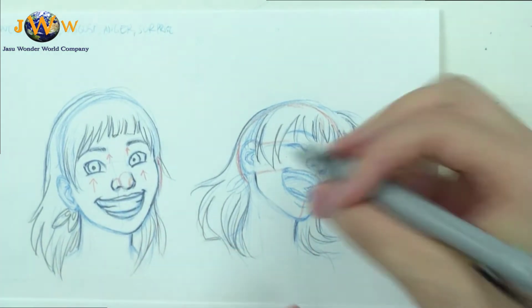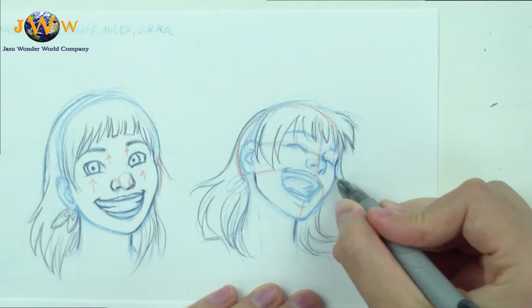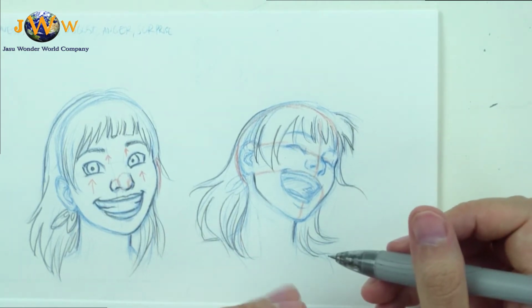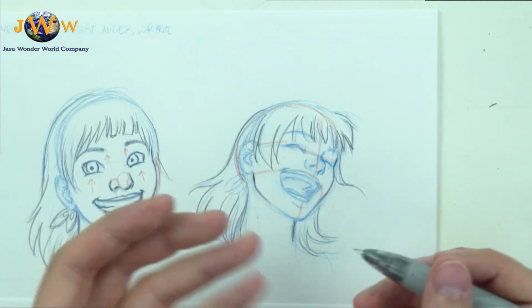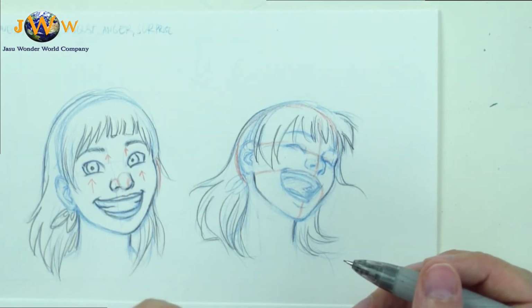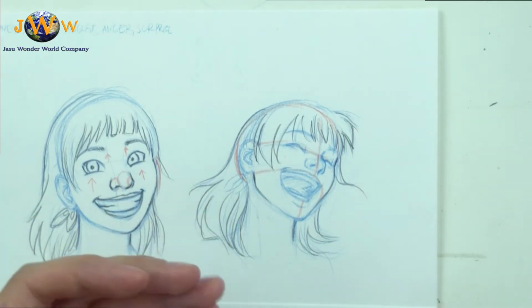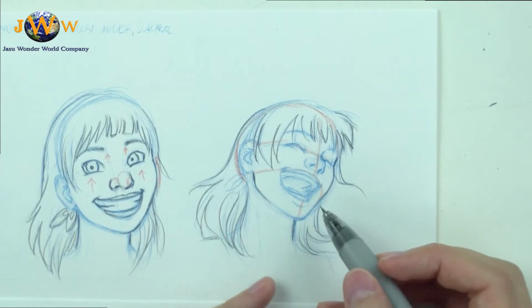Also, this angle, it doesn't matter really what the situation is, but this angle gives the person a more confident look. The angle, like looking a little bit from down, like here, how can I even explain this?